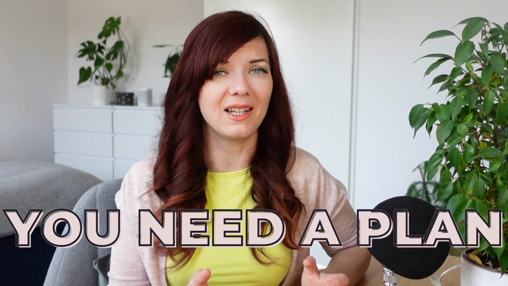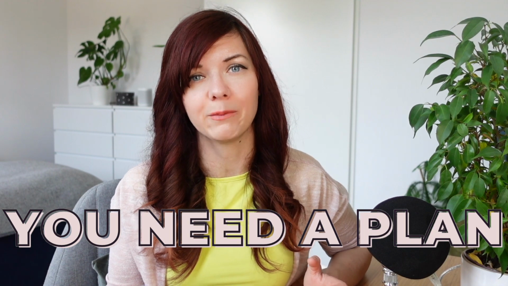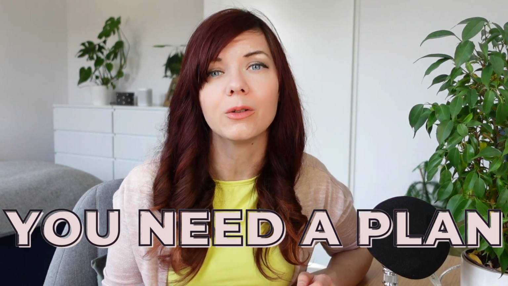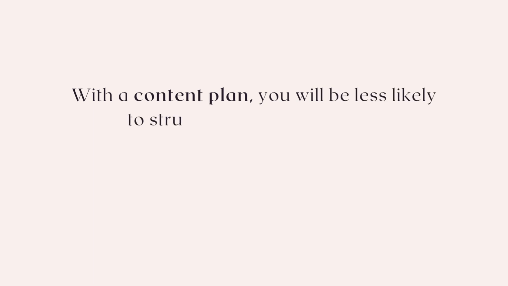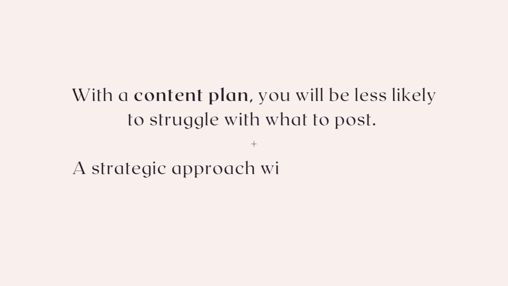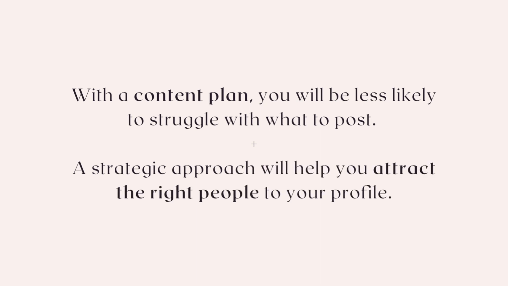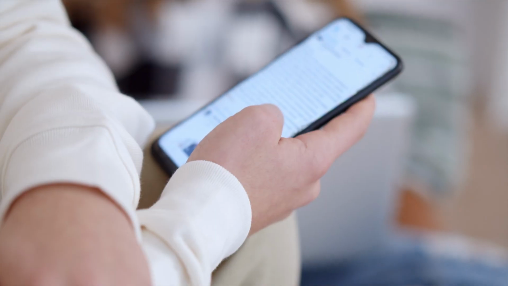So you might be now asking, why do I need a content plan? Can't I just post on the go? Well, the thing is, if you have a plan in place, it will be less likely that you will struggle with what to post. And your strategic approach will not just provide consistency and save you time, but it will also help you attract the right kind of people to your profile. Also, a content plan will help you stay on brand and keep your content aligned with both the tone of voice of your brand and messaging that you want to convey to your ideal client.